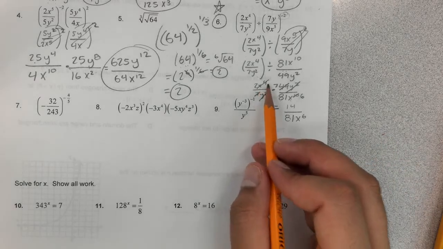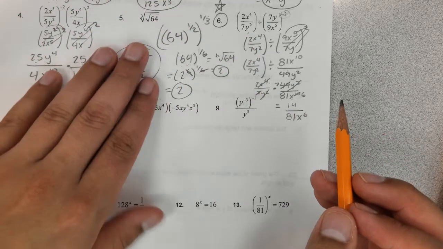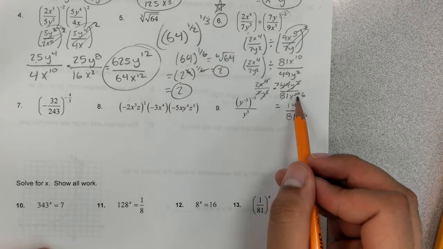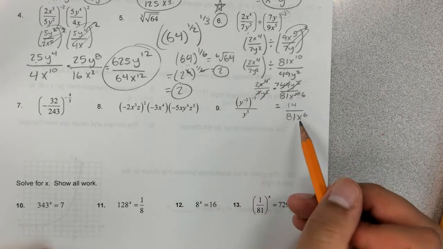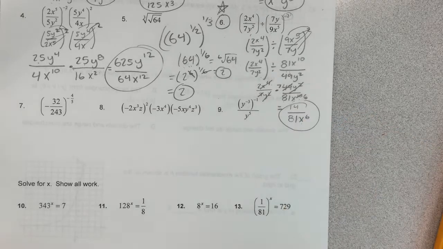So x to the 4 means you have 4 x's on top. X to the 10 means you have 10 x's on the bottom, so 4 of those cancel out 4 on the bottom, and you're left with 6 on the bottom. So that's how I got that.